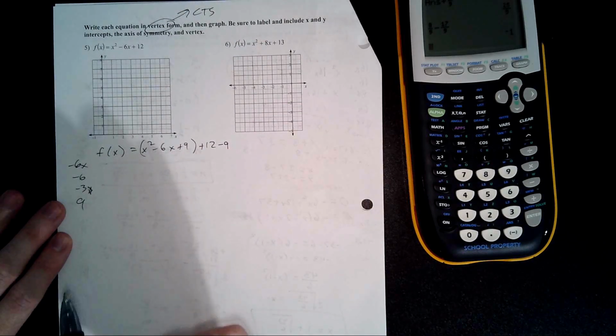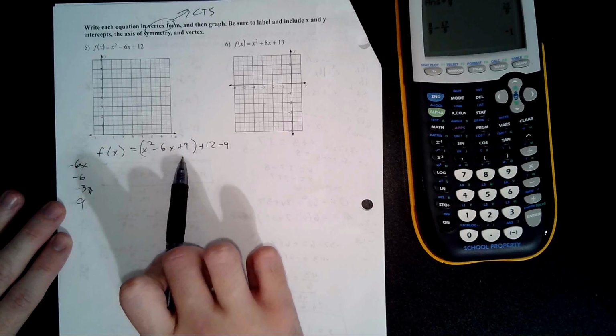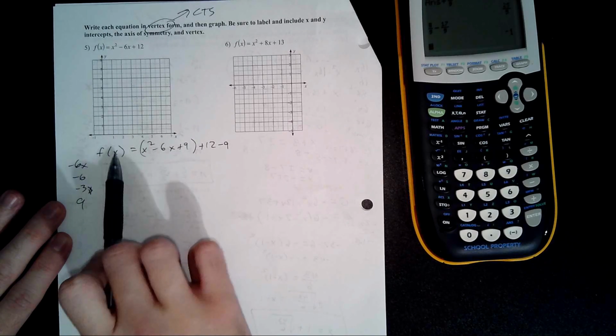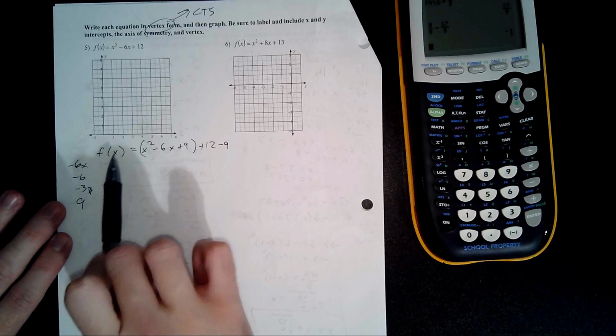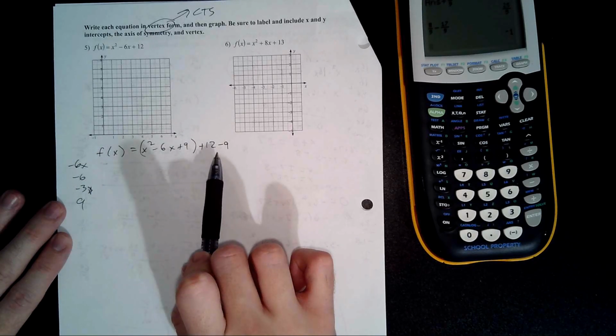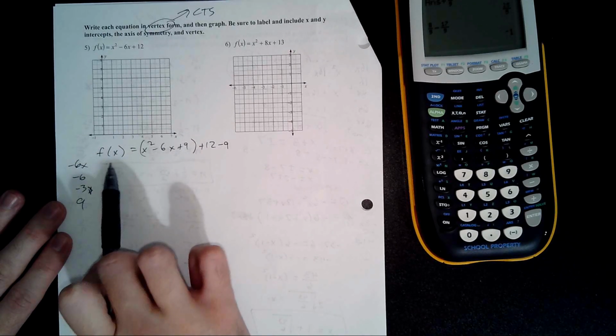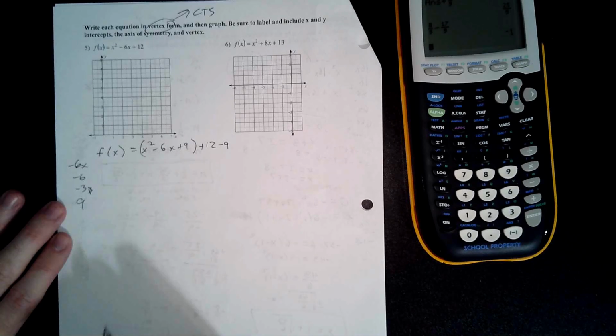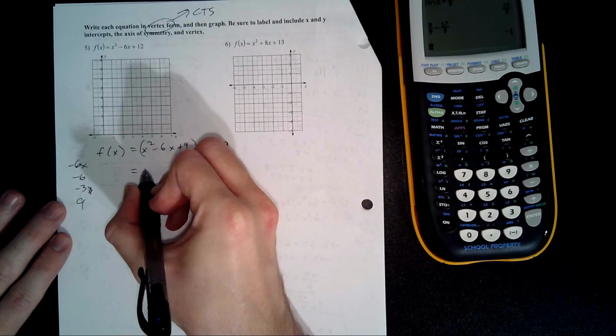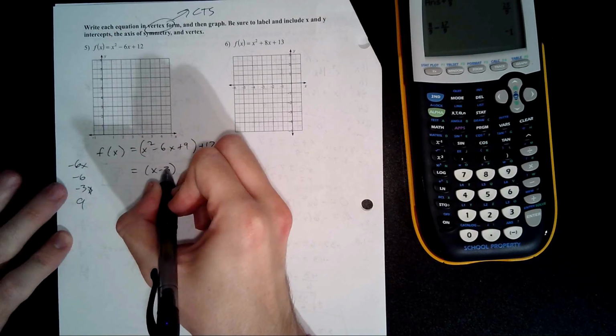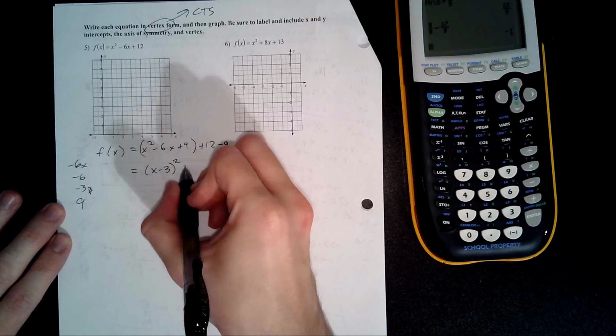That's where this problem becomes different. Because we can't add 9 to both sides. I can't put a 9 over here. This needs to stay f of x so I can keep graphing it. But we have to add 9 to this side. But instead of adding 9 to this side, we subtract it over here. And now we get x minus 3, remember from the star, squared, plus 3.